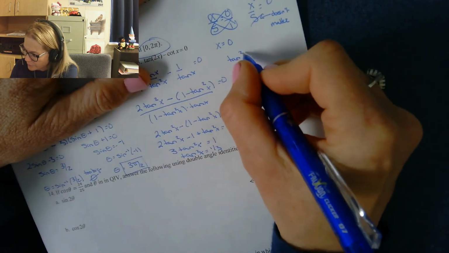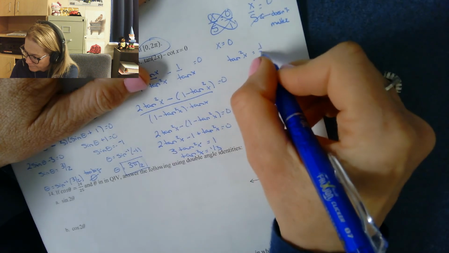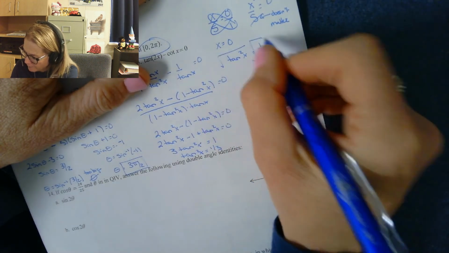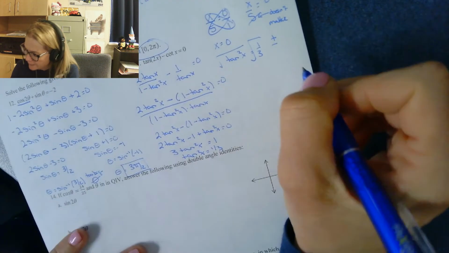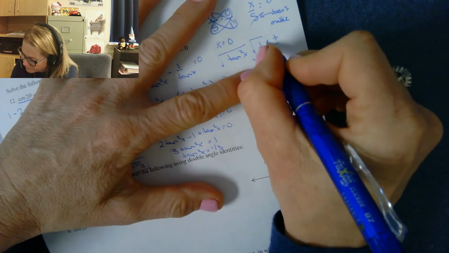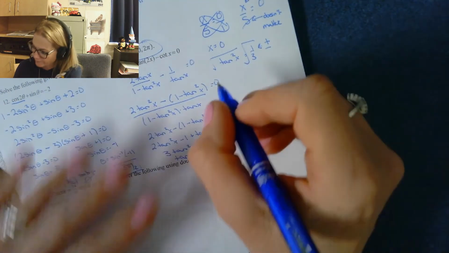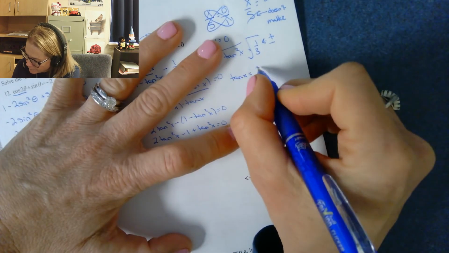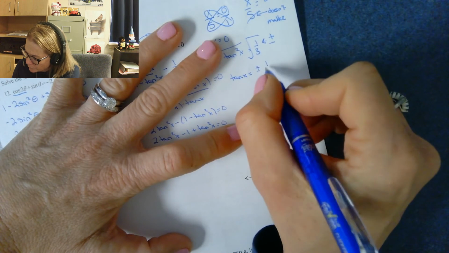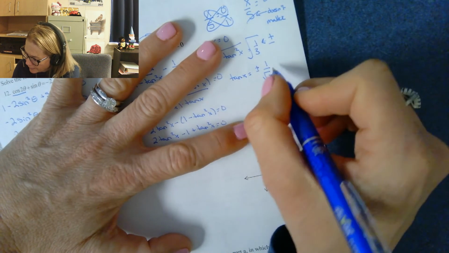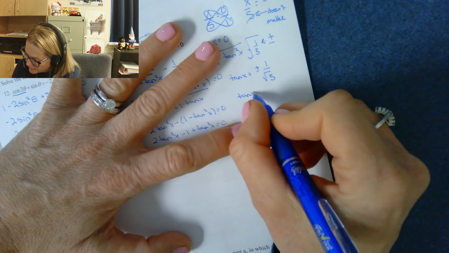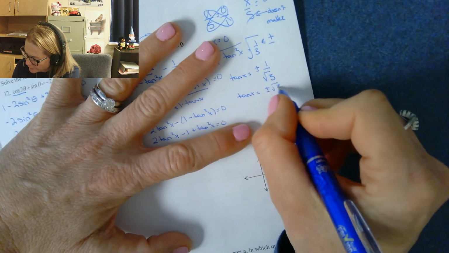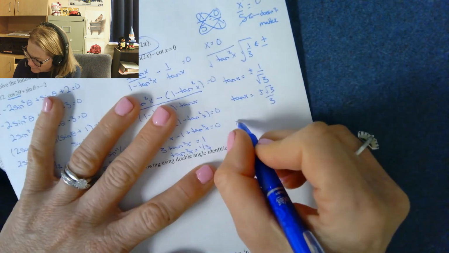When you square root both sides, plus or minus, okay? Plus or minus. That's hugely important. That's the square root theorem. So we're looking to see where the tan of x equals plus or minus root 1, which is 1 over root 3, and when rationalized, where is the tan of x equal to plus or minus root 3 over 3? So that's all quadrants.